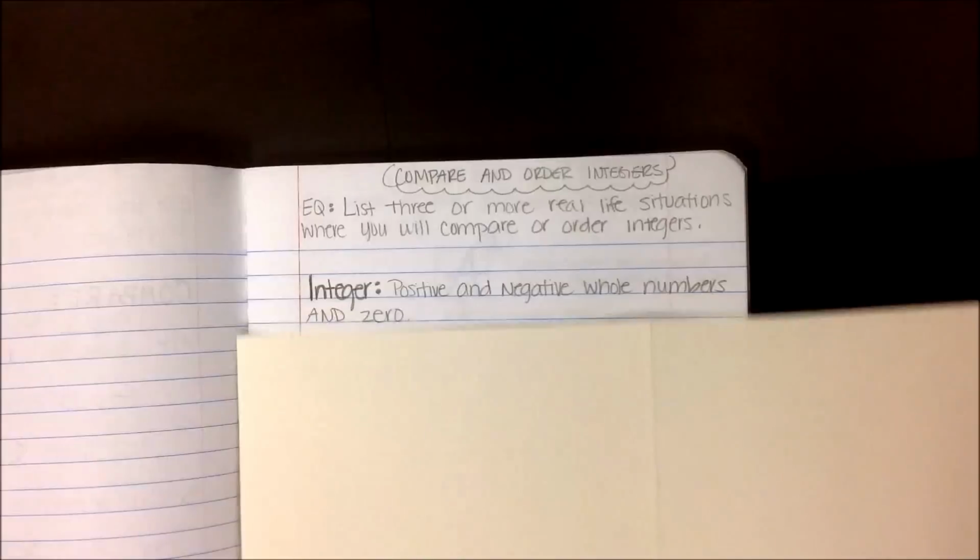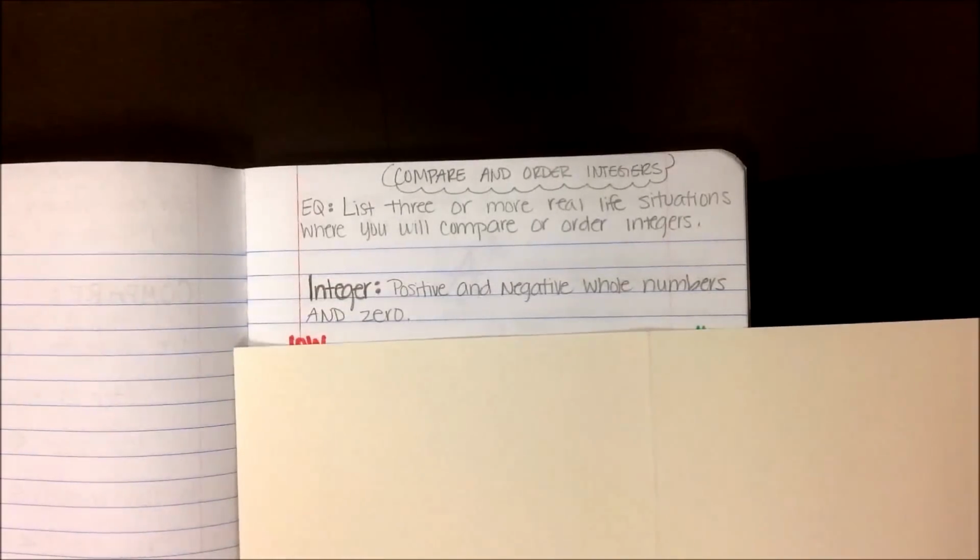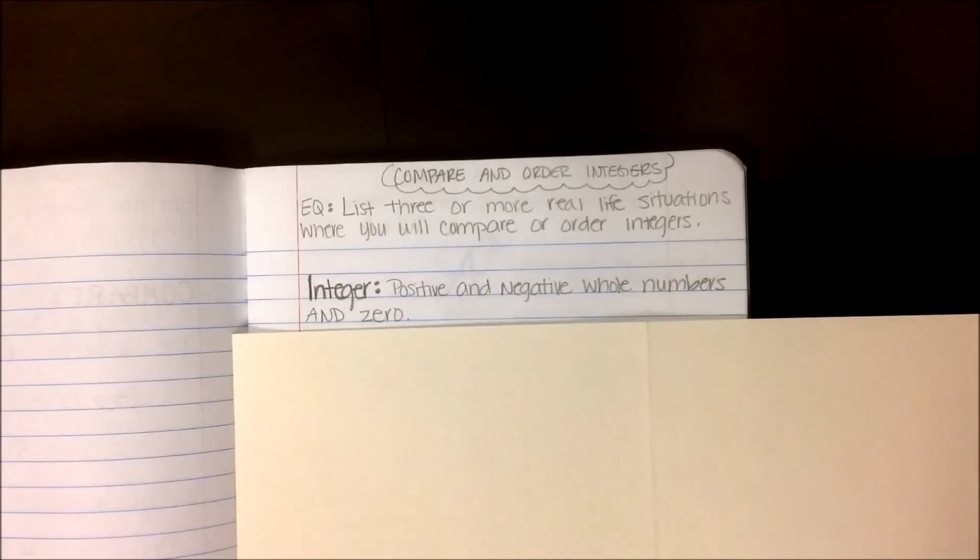All right, let's get started. First, the definition of an integer. An integer is a positive or negative whole number, or 0. So any whole numbers, positive or negative, and 0. Some examples are 1, 2, 3, 4, 5. Some examples on the other side of the number line are -1, -2, -3, -4, -5. And 0 is also an integer.